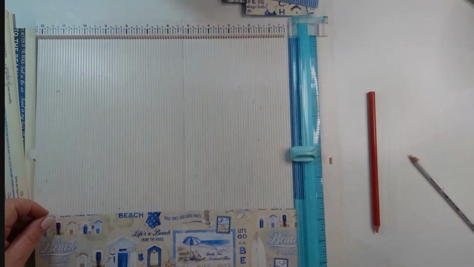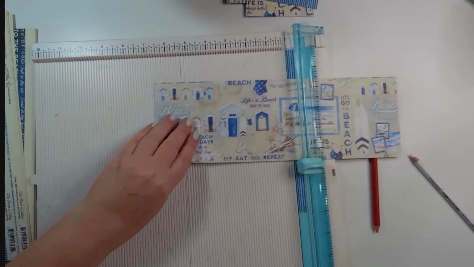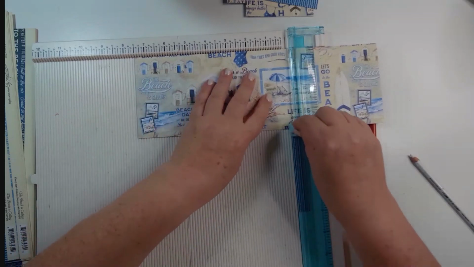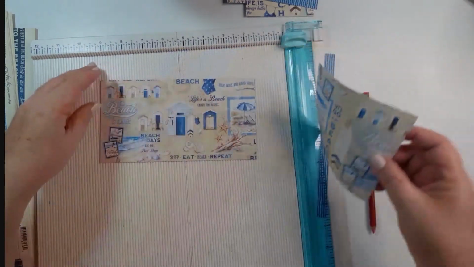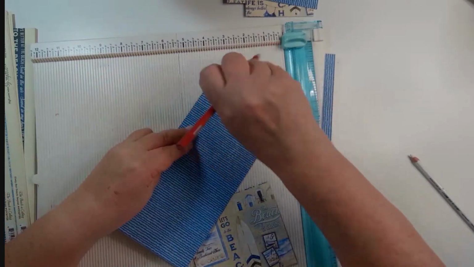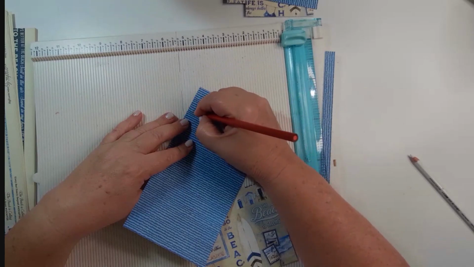Now those two pieces, I'm going to do D2-1, which is 4 by 7.5. Okay. So this is D2-1.